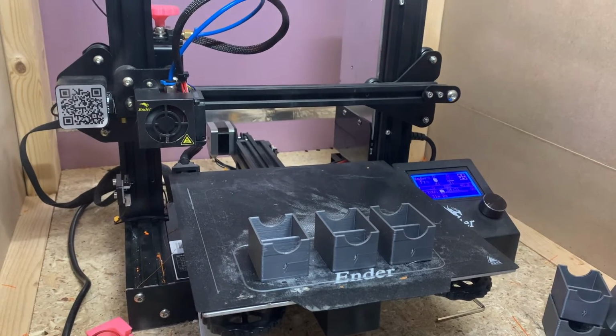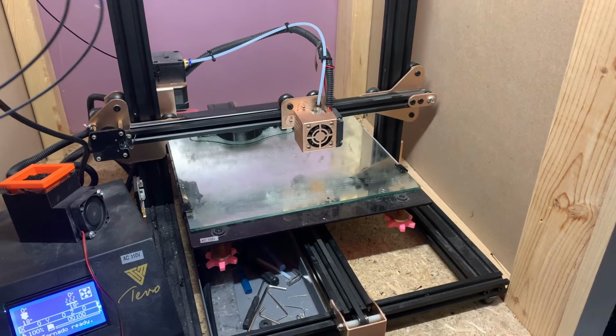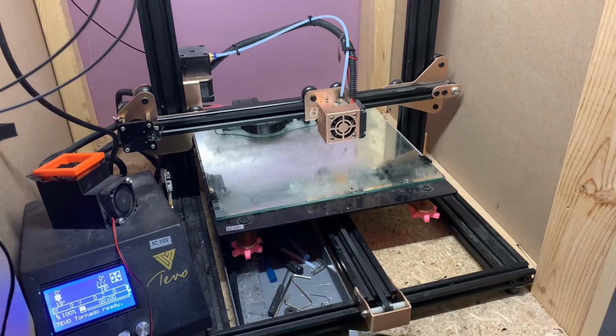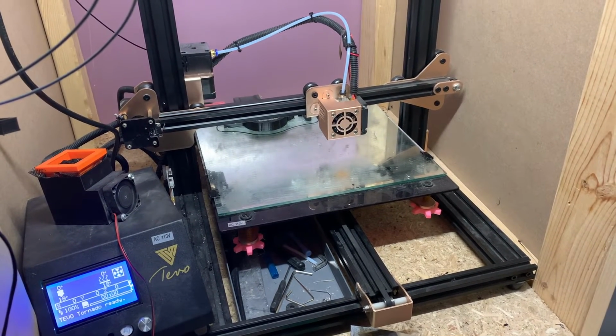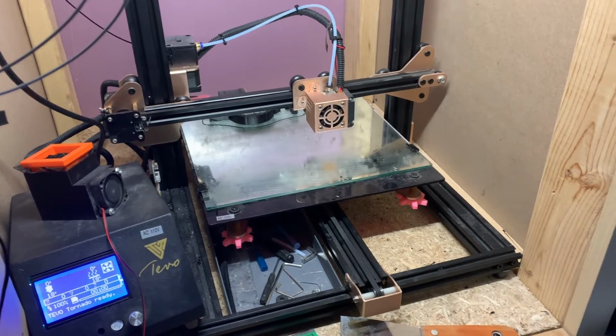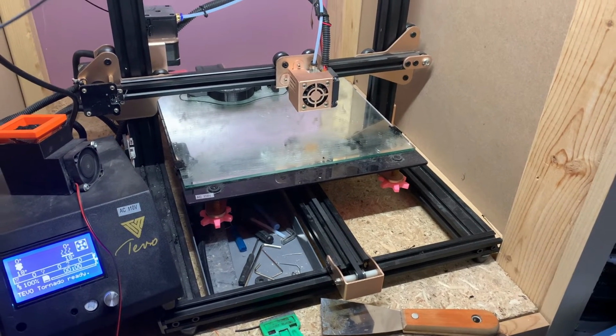Here you can see I'm going to have printers with different bed sizes. Here's the Ender 3. And as another example, here's my TiVo Tornado, which has a much bigger build plate. So I need custom code to make some bed leveling STLs or G-code. I guess it would be G-code. I need some custom code to build some bed leveling G-code.